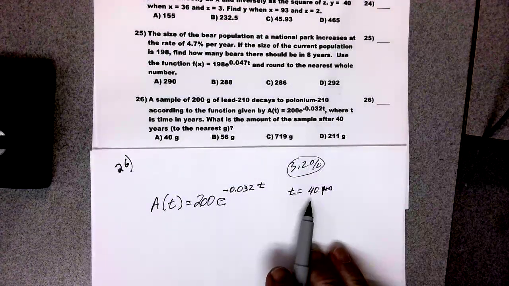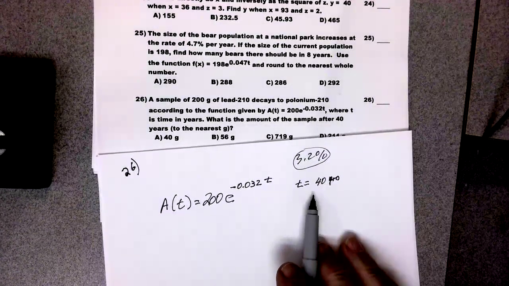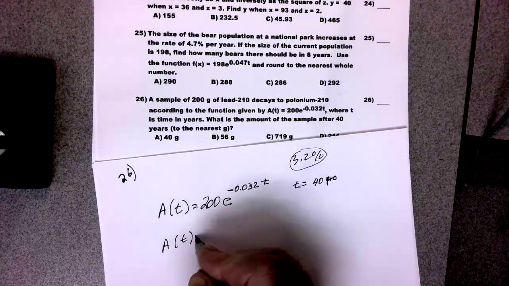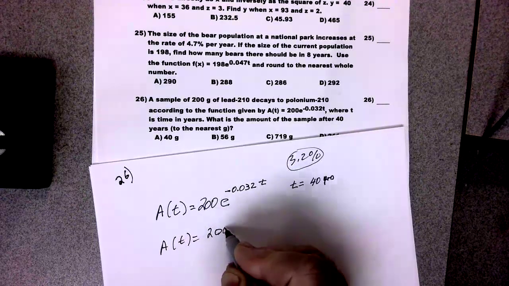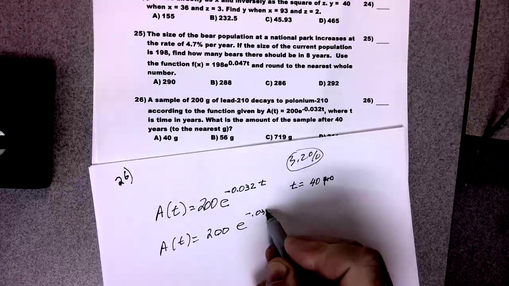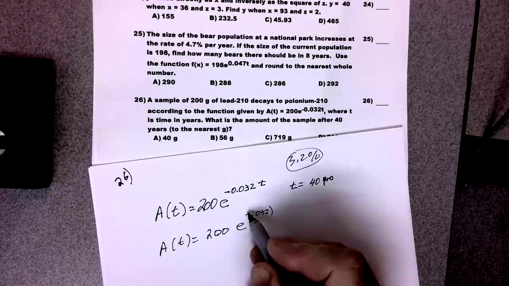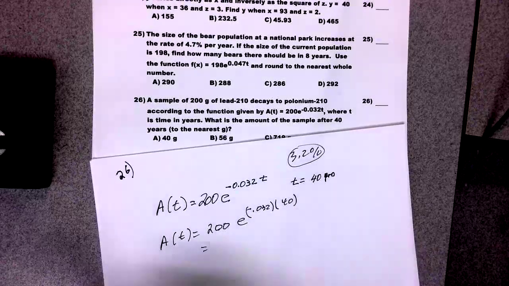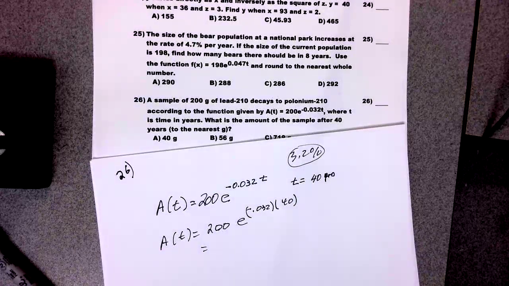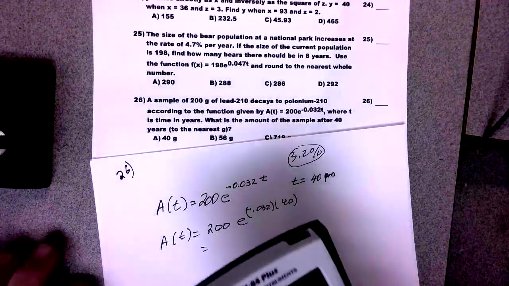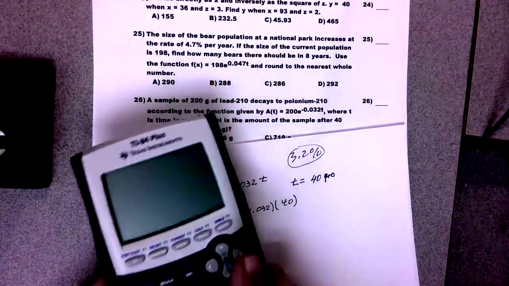And they give me the number of years. So this is going to be a pretty simple problem, right? We're just going to fill in the blanks. We're going to say this is negative 0.032 times 40. Let's use our calculators to do all of this calculation, so I don't have to worry too much about where I'm going to round it.